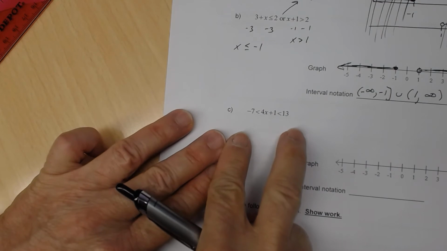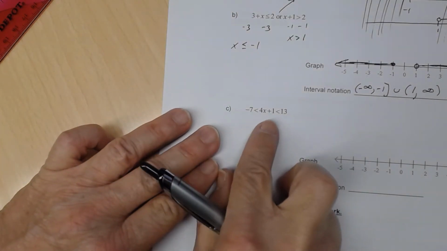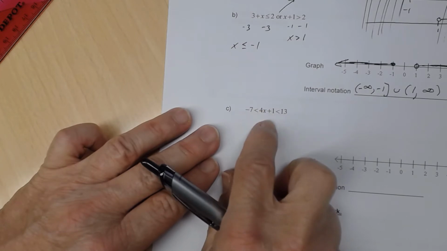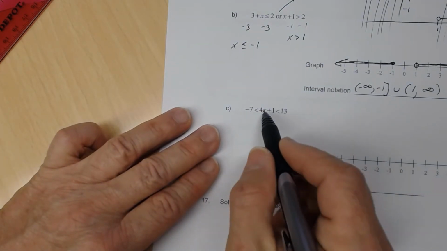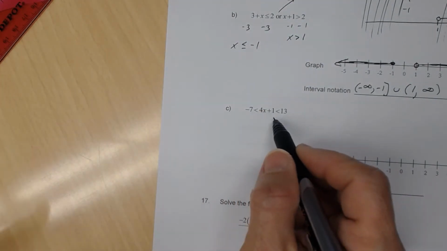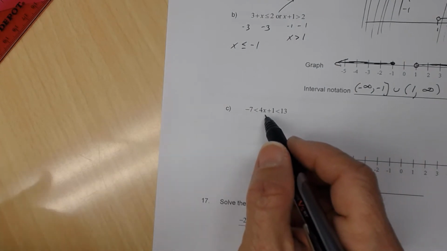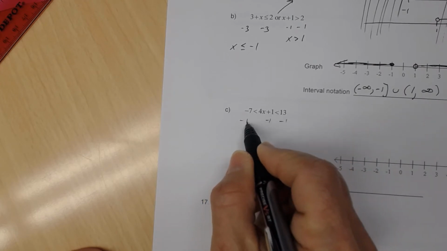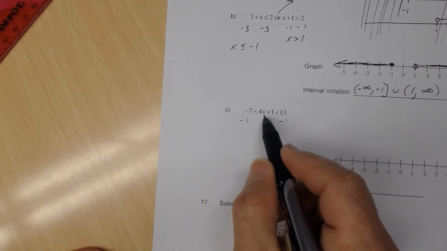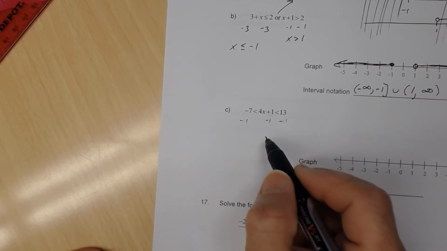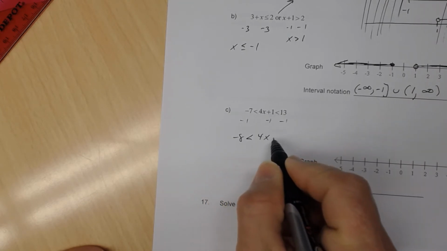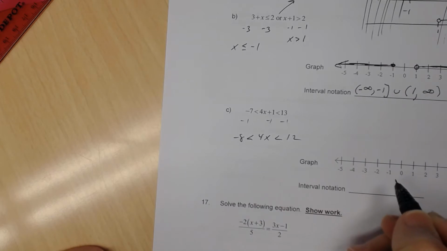Okay, letter C. Here you have a compound inequality. Now, when it looks like this, you want to get the variable in the middle. So you're going to do some steps here where you're going to get x by itself in the middle. So you're going to subtract 1 from all parts, the middle, the right, and the left. So a negative 7, minus 1 is a negative 8. It's less than 4x. It's less than 12.